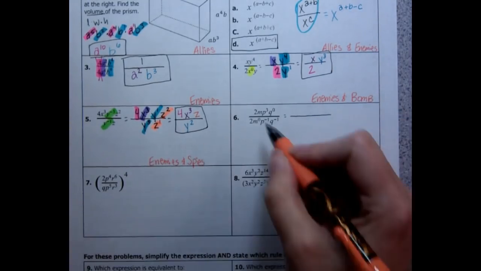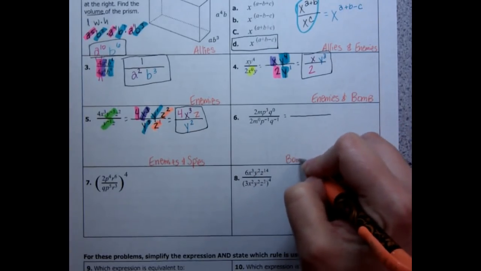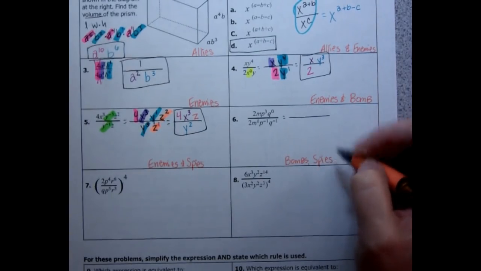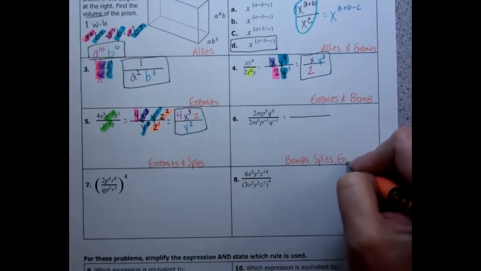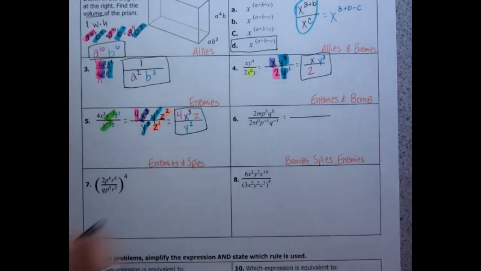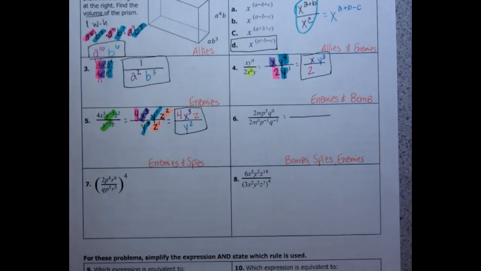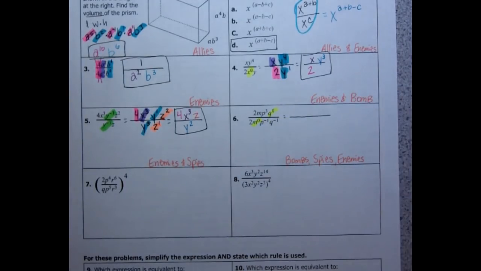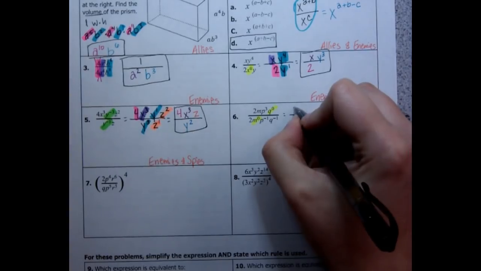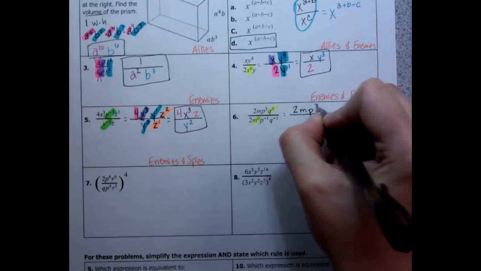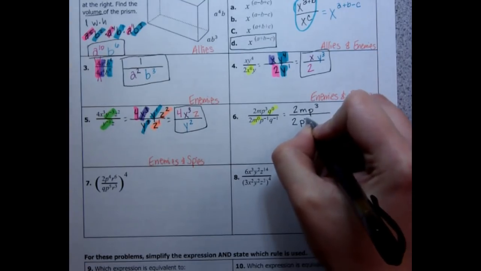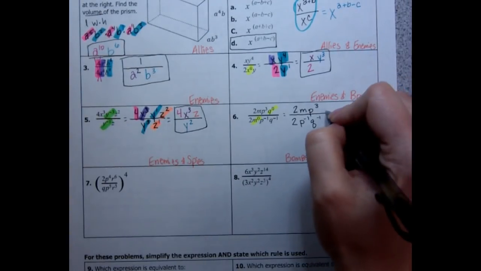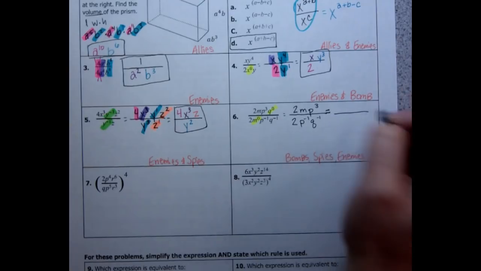All right, I see bombs. I see spies. I see enemies. Let's start there. Let's see if we got them all. All right, first thing I'm going to take care of is my bombs. Make them go away. 2m p to the third, 2 p to the negative 1, q to the negative 1. Okay, I'm going to draw an equal sign and another fraction bar.